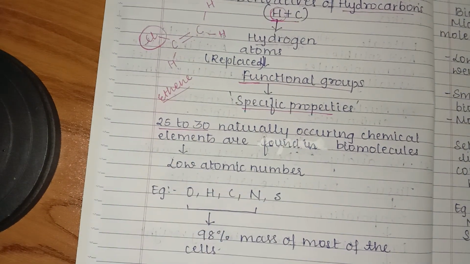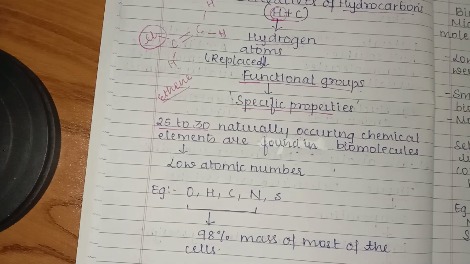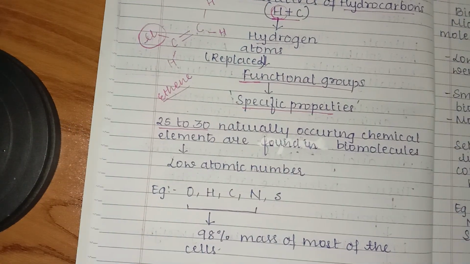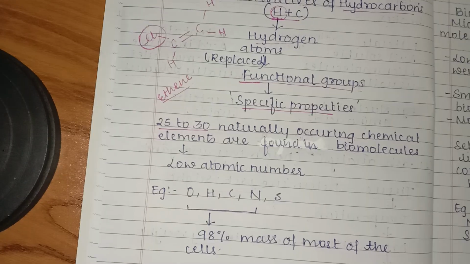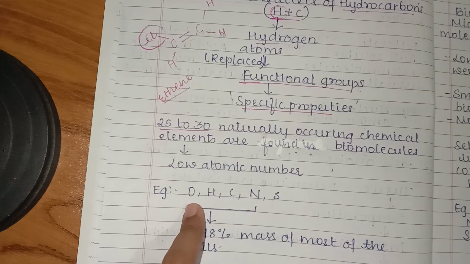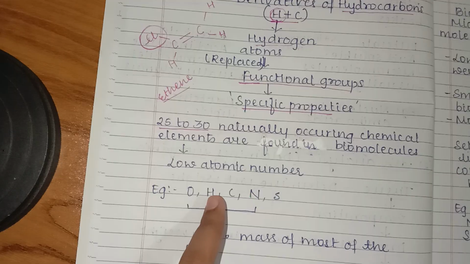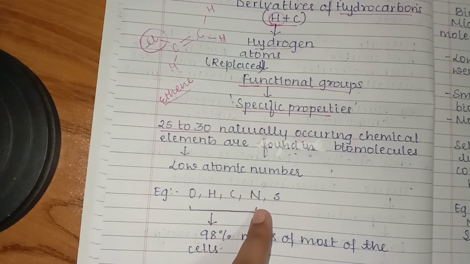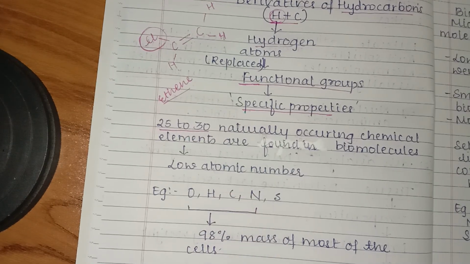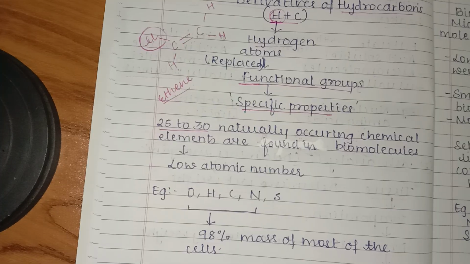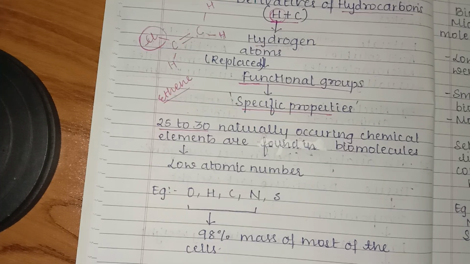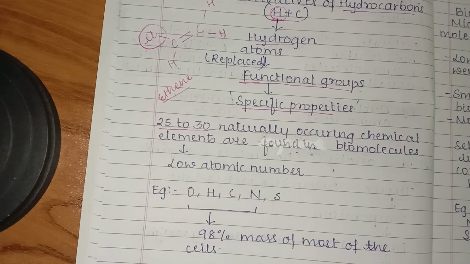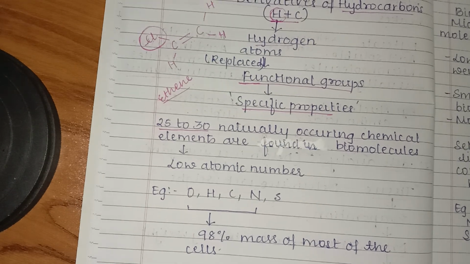So if in a viva your teacher asks you what are some common elements found in biomolecules, you are going to say these: oxygen, hydrogen, carbon, nitrogen, and also sulfur in some amount. Sulfur is present in amino acids like cysteine, selenocysteine, etc. So this was it about biomolecules.